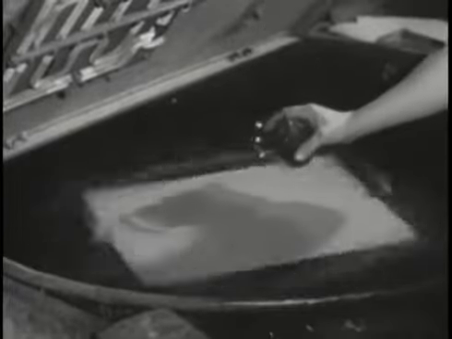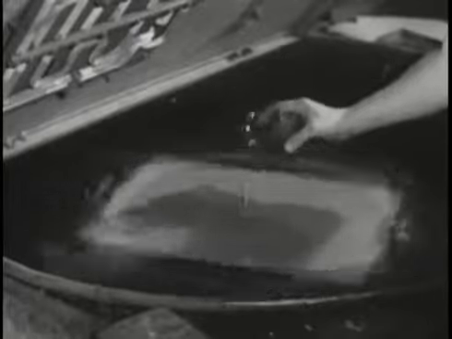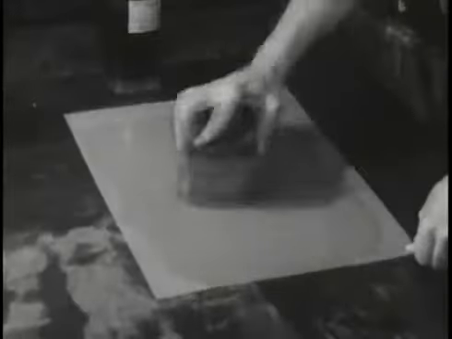Let us now replace the heavy lithographic stone by a thin sheet of metal. As in the making of photographic plates, a light sensitive layer containing bichromate is spread over the plate, and the photograph to be reproduced is copied by exposure to light.